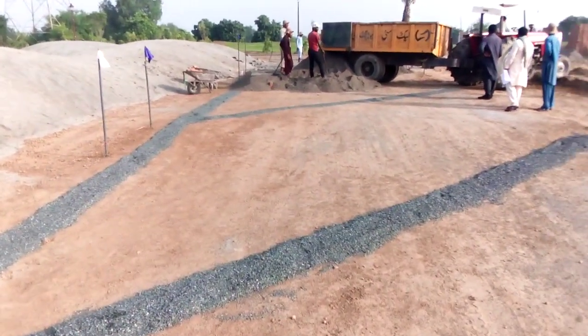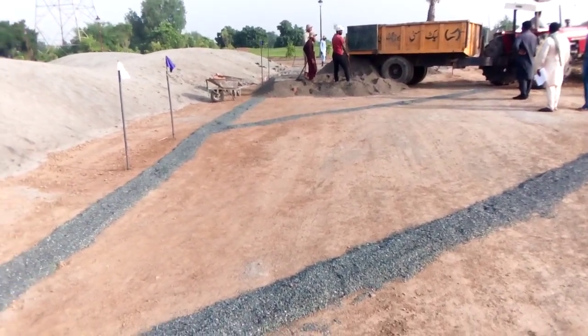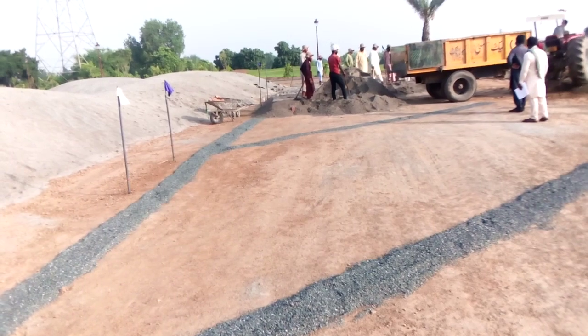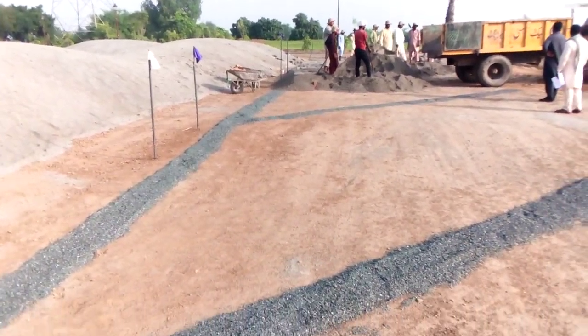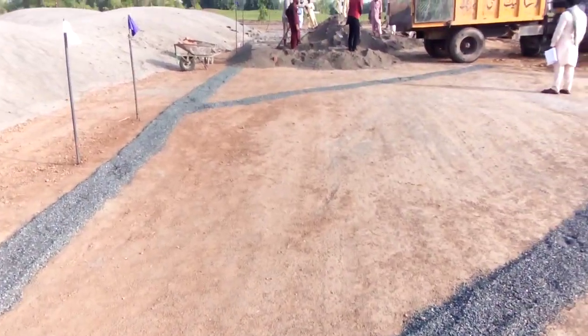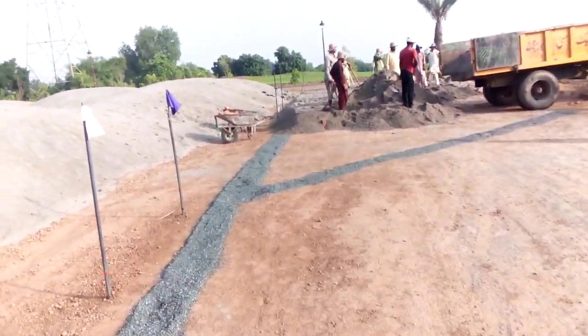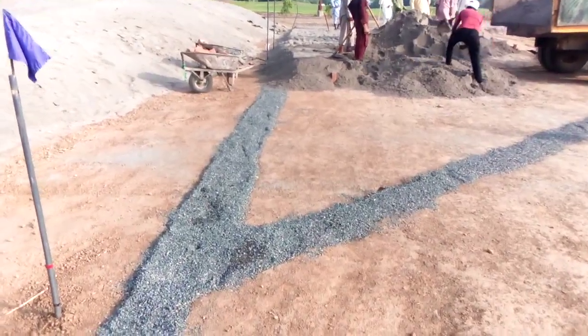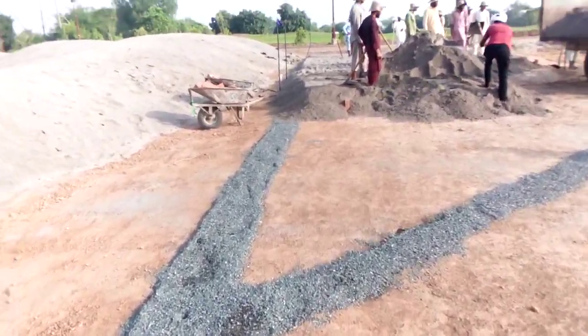This one is herringbone, and there are other types, and one which we are using in agriculture is the mole drain, which is a very old type of subsurface drainage. Today we are going to install the sand layer, which is our growing media.